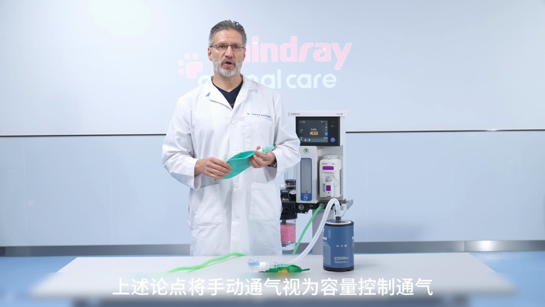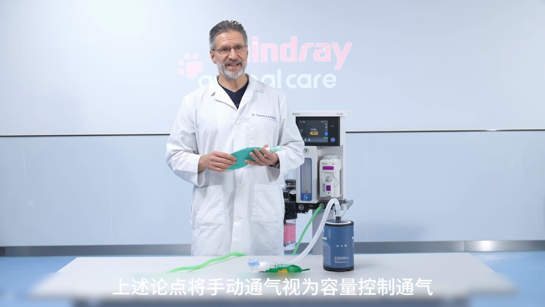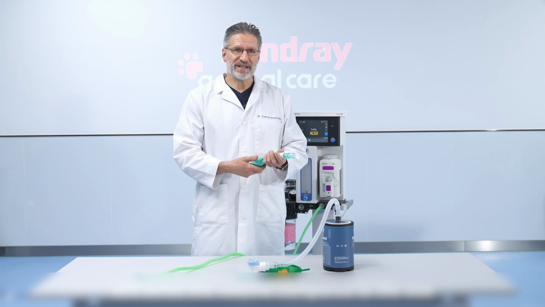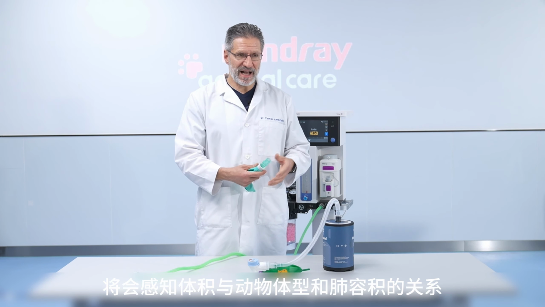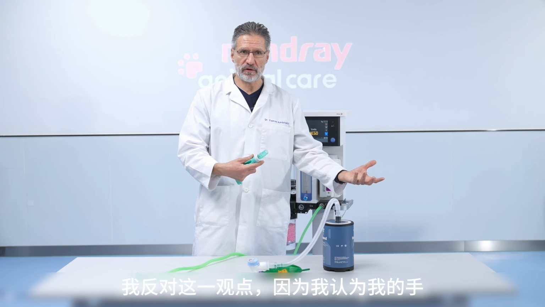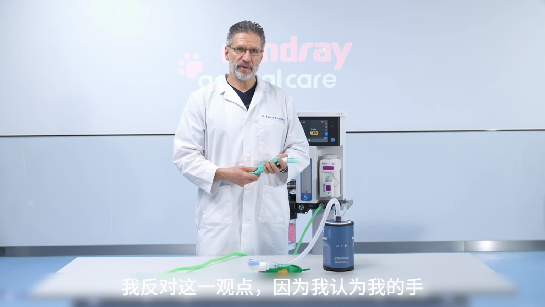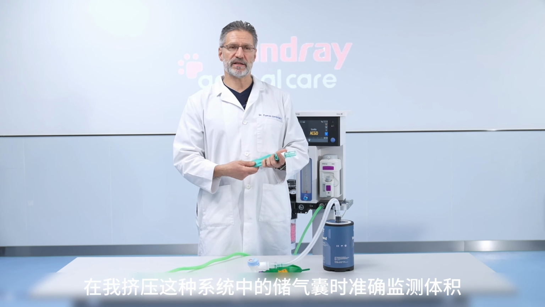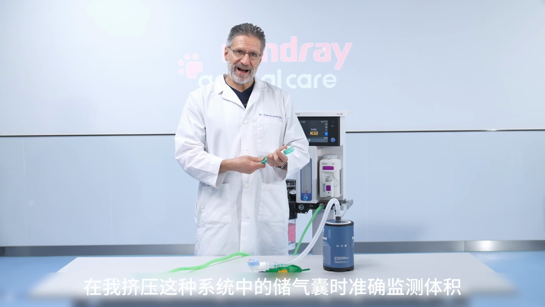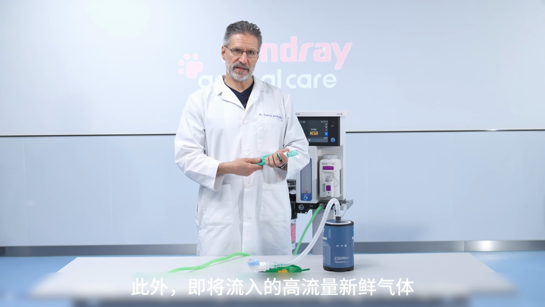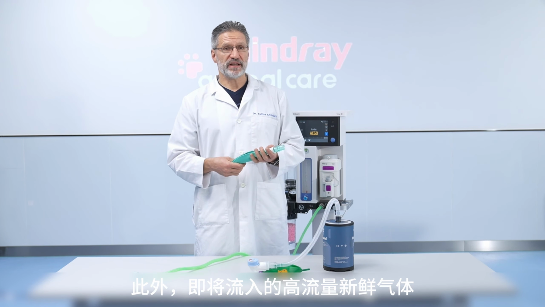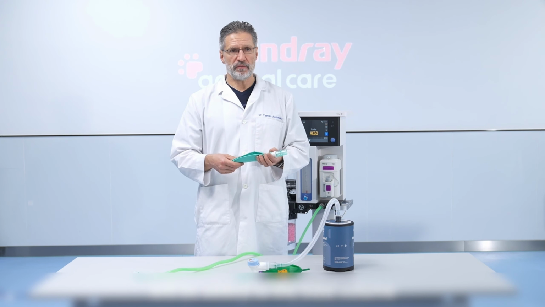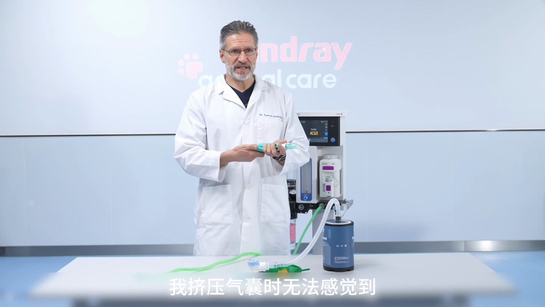The above argument considers manual ventilation as volume controlled ventilation. So it assumes that a person will sense the volume compared to the size of the animal's body and the lung volume. I argue against it because I think my hand is not calibrated for volume and I have no way to accurately monitor the volumes while I'm squeezing the breathing bag in this system. Furthermore, the incoming high fresh gas flow, which is commonly used in this system, will be added to the tidal volume, and there is no way I can sense that while I'm squeezing the bag.